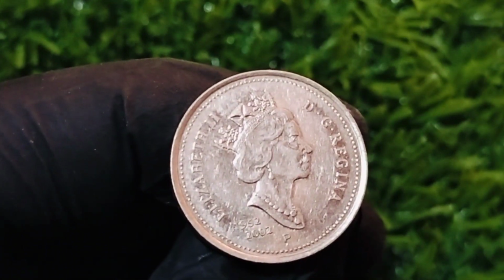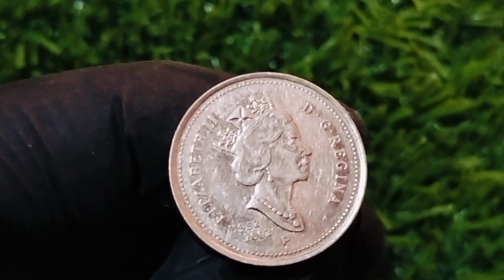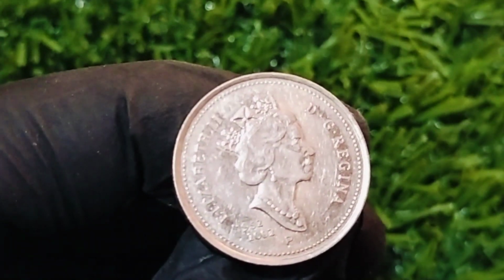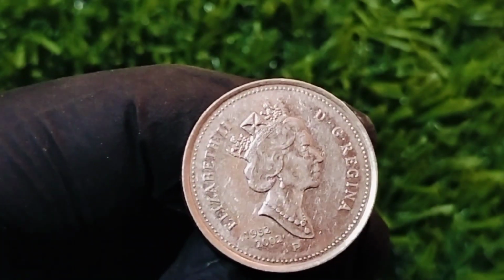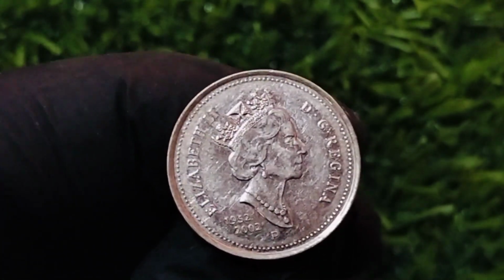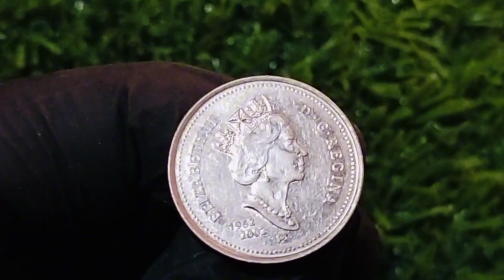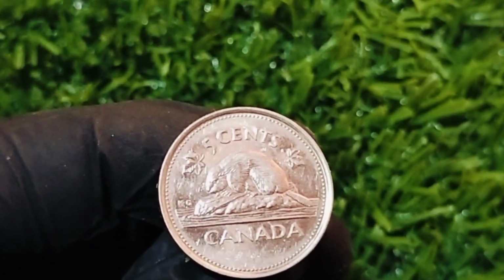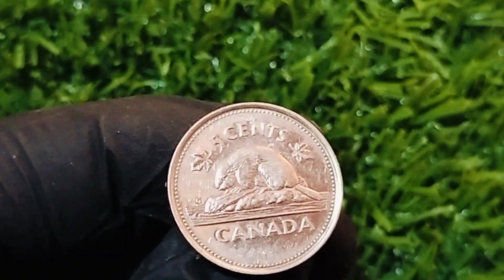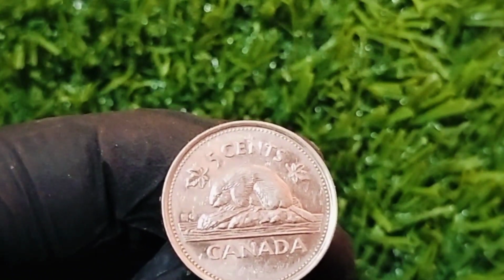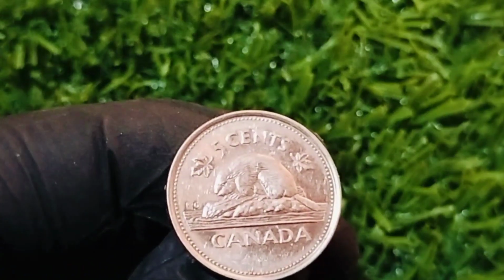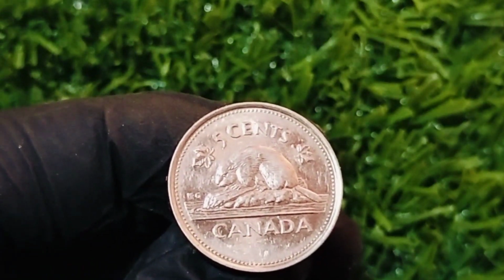The reverse retains a traditional, detailed engraving style that has remained largely unchanged for decades, symbolizing continuity and heritage in Canadian numismatics. From a technical specification standpoint, the 2002 Canadian 5 cent coin was struck during a period of transition in Canadian minting, as materials were shifting from the traditional nickel composition to more cost-effective and lighter alloys.